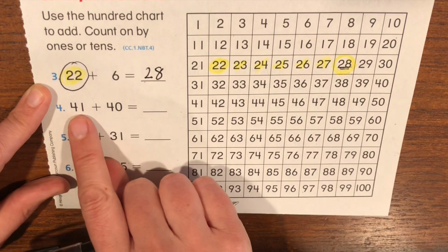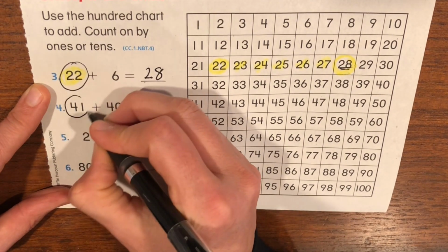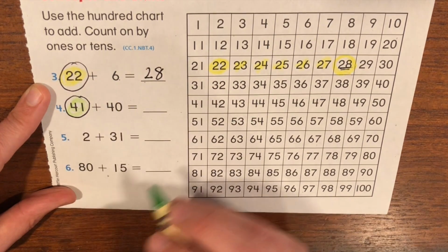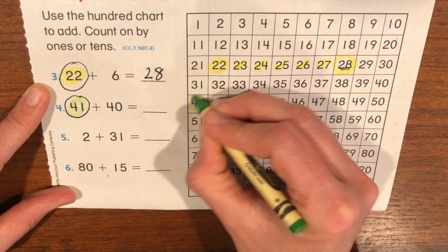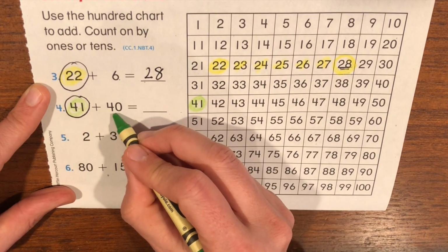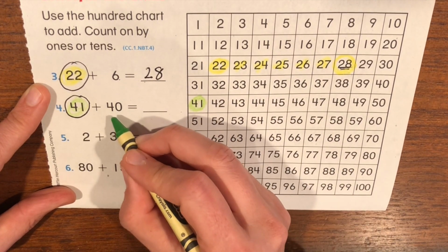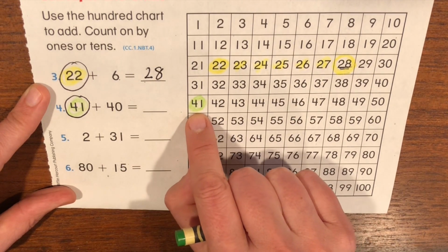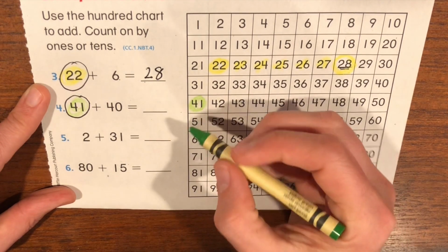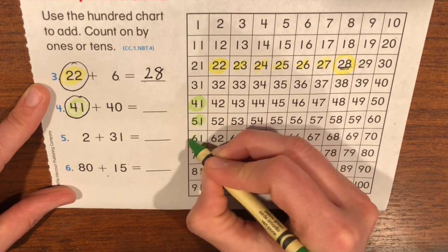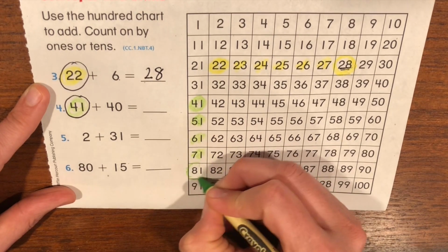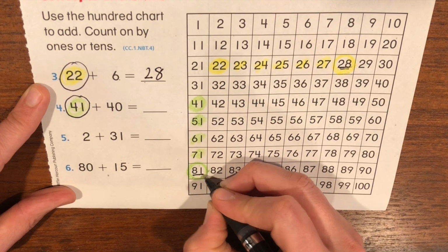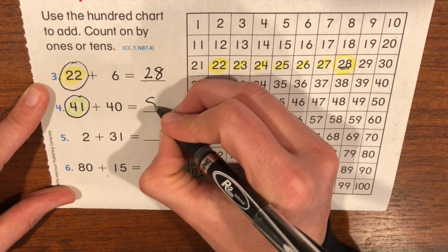All right, my friends, step 1. We're going to go find this first add-in, 41. We're going to use green this time. So let's go find 41. Here's 41. And now, my friends, oh, it's bigger. It's bigger than 10. So we are going to be going vertically down. And we're counting by tens now. Ready? 10, 20, 30, 40. So this is our sum, my friends. 81. 81 is our sum.